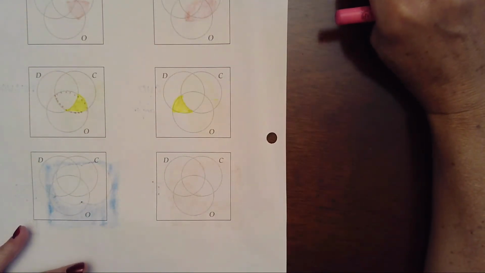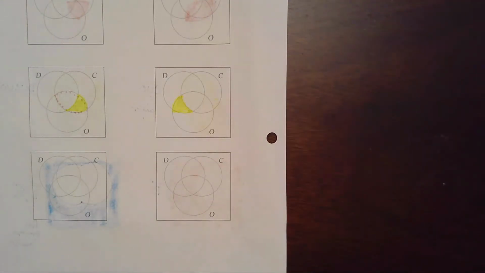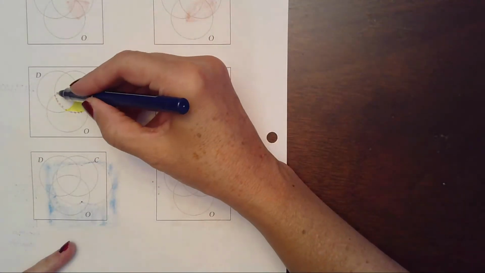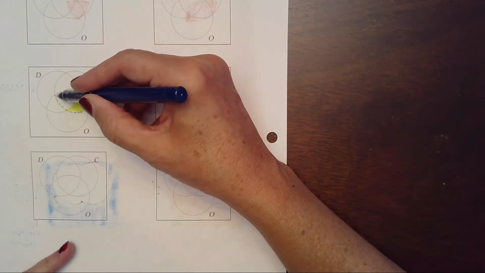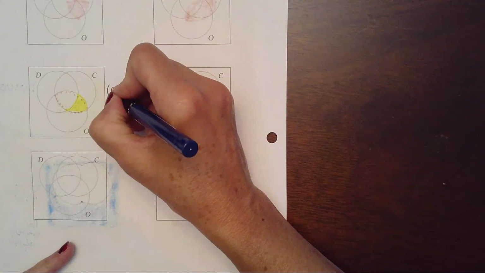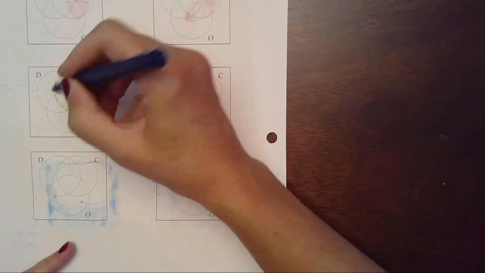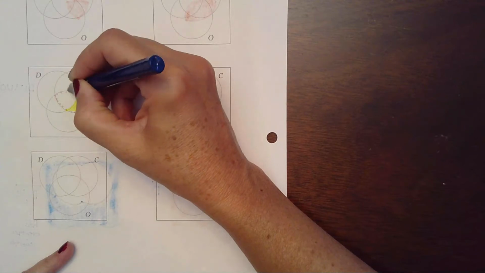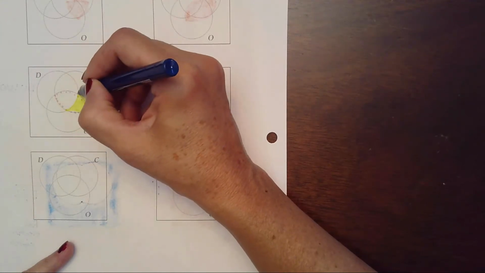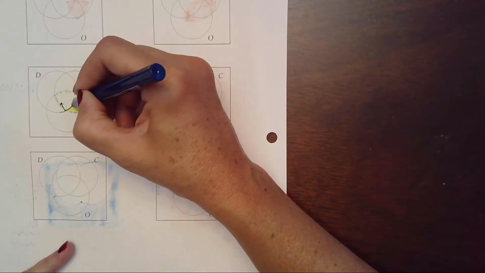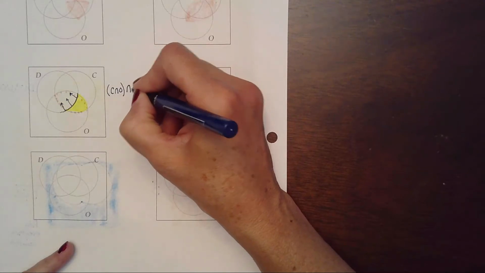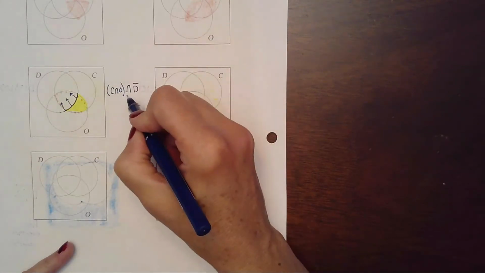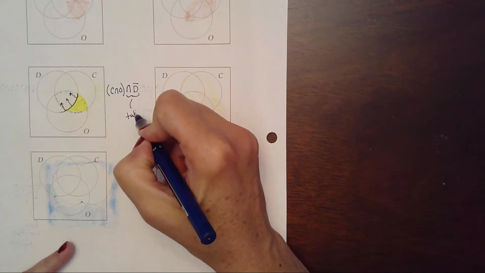So write down the intersection. What would the intersection be? What is this football? What are the two shapes that we're intersecting? What are the two sets to get that football? Do you see that it's C intersect O? Right? That's this football. And then we want to take away, this is D. Do you see? We want to take this piece away. And that's in D. So to take D away, we intersect with the complement of D. That's how you take away D.